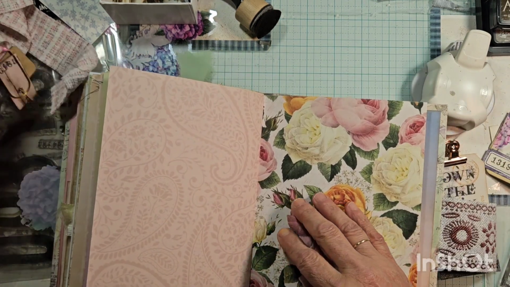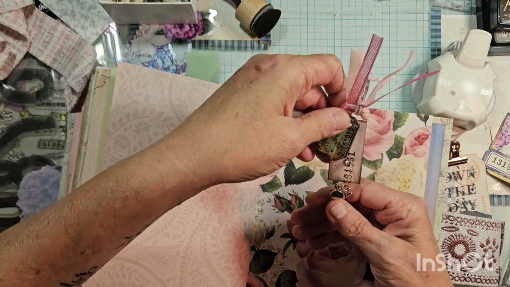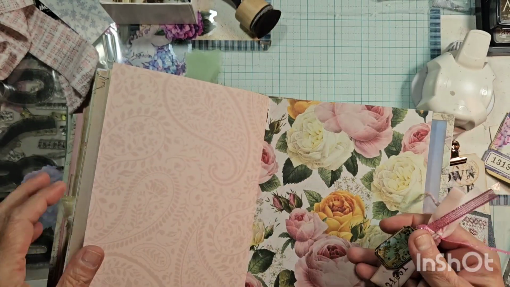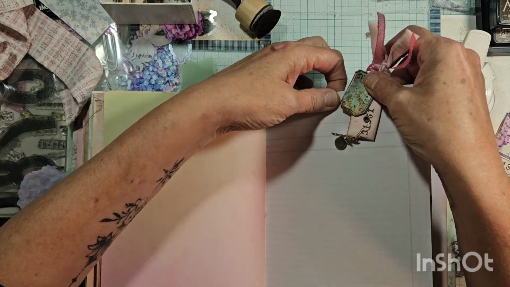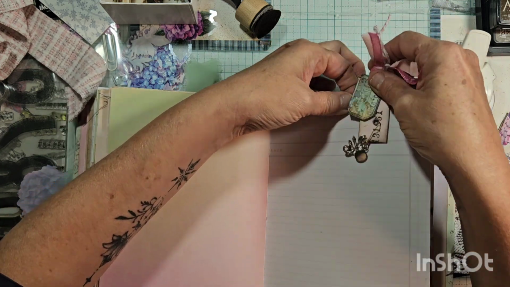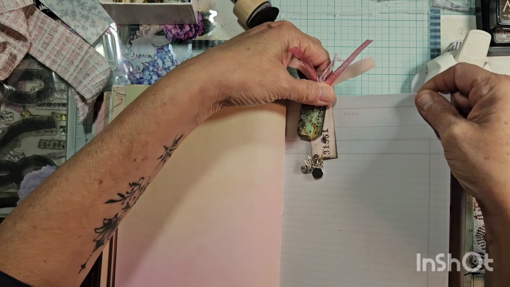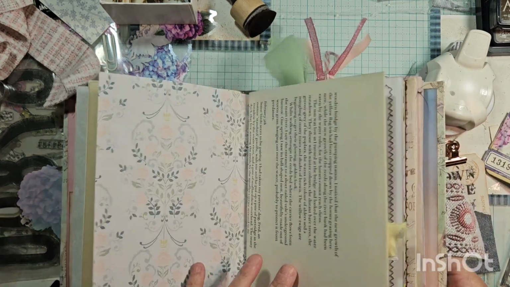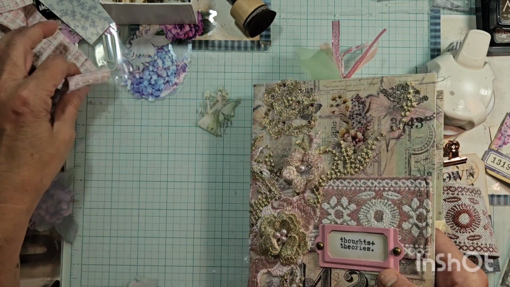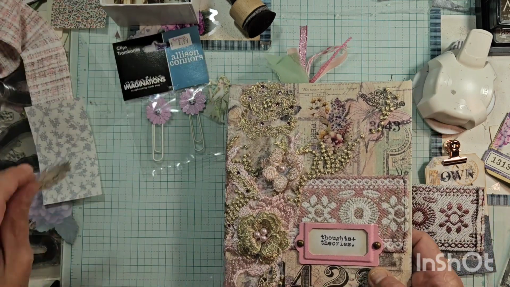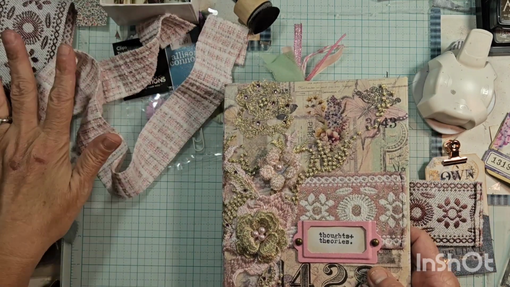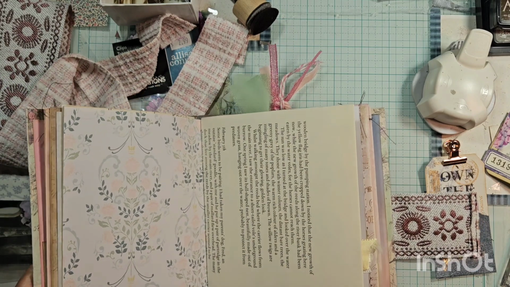I also dug out some of these cute little paper clips and things, so let's stick some of those somewhere. How about right here? We'll just pop that right on there, maybe even over a little farther. What else? I want to make something with this today, I think. We've got stickers, got some more of this stuff.